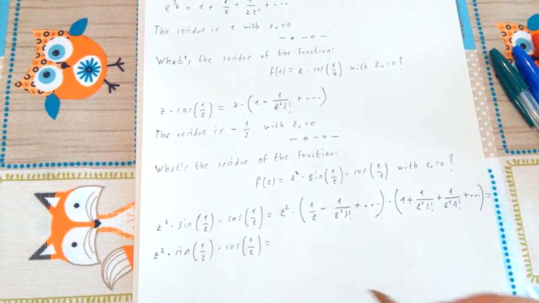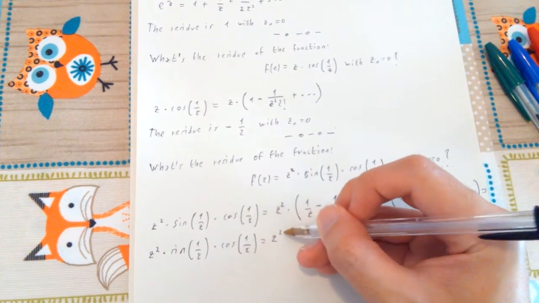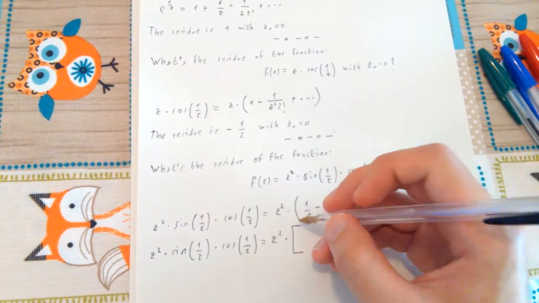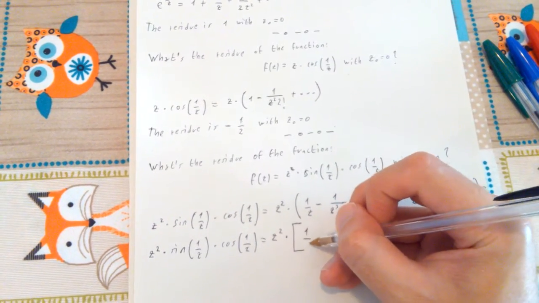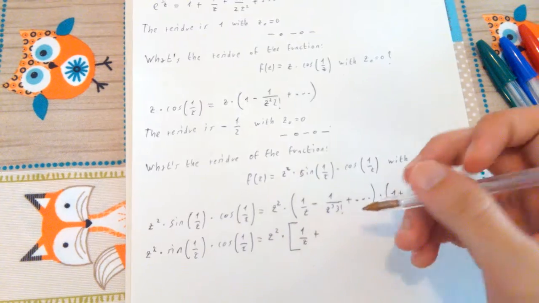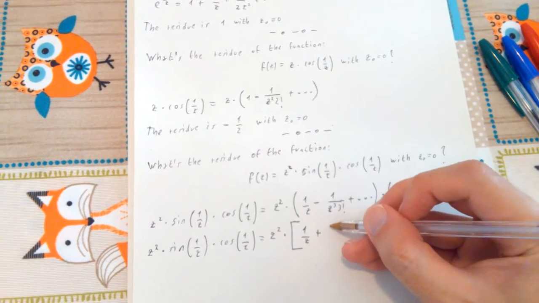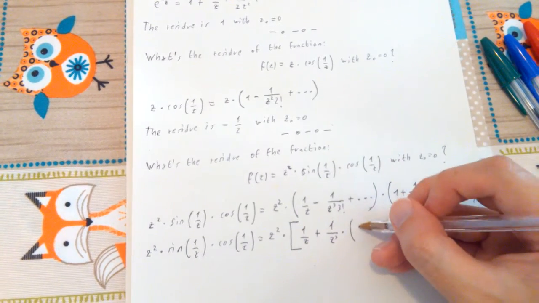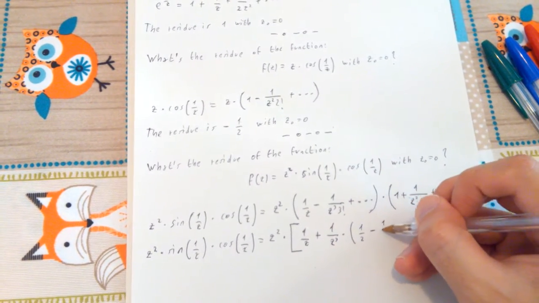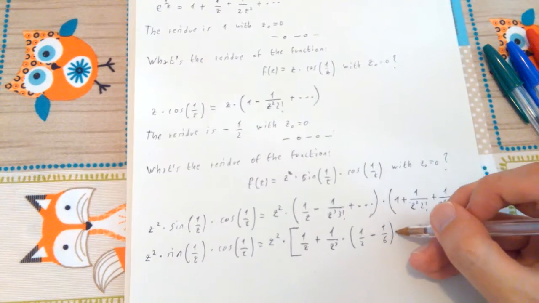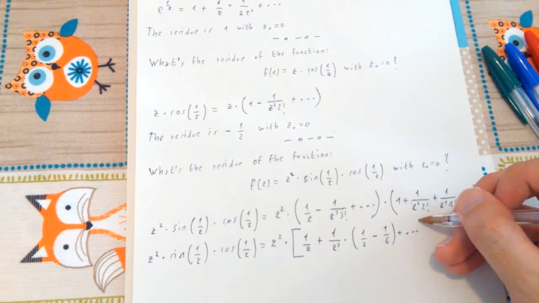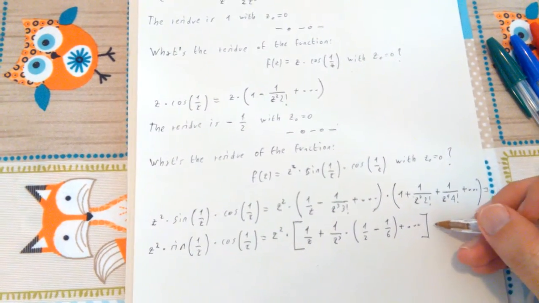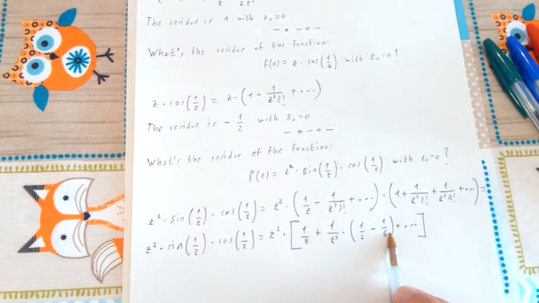By multiplying those, I get z squared times, in brackets, 1 over z plus, well, this and this, 1 over z cubed times 1/2 minus 1/6 plus on and on, and higher order terms I couldn't care less about. So it's actually 1 over 2 minus 1 over 6.